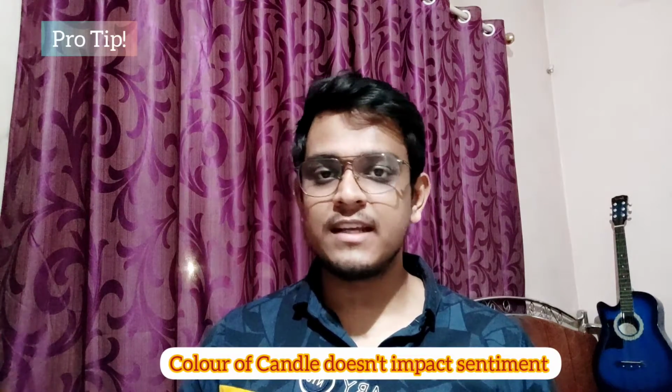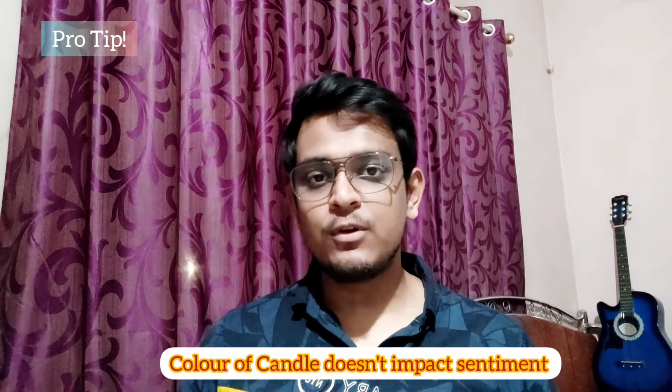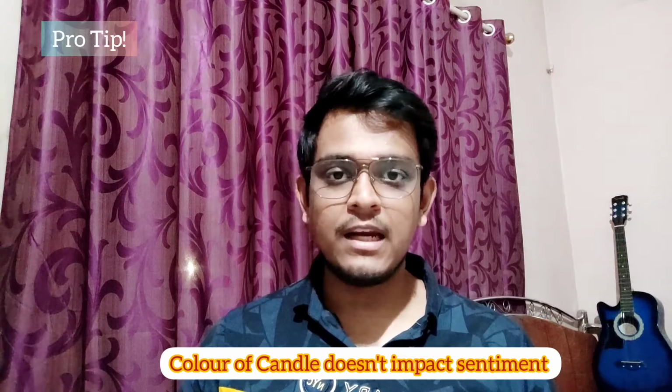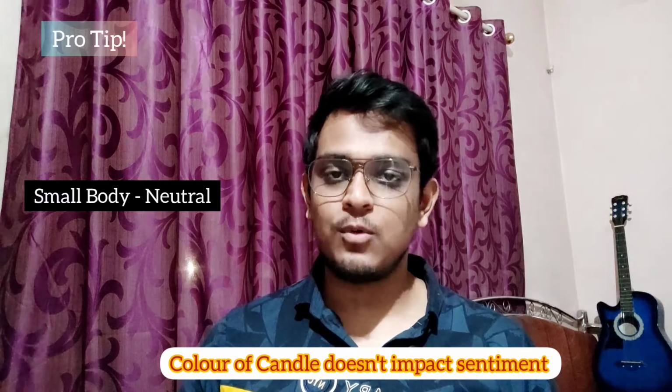So my pro tip for spinning tops and doji is that the color of the candles does not signify the sentiment behind those candles. So if a spinning top or doji is red or green, it would still signify a neutral sentiment. This is because it has a small real body.